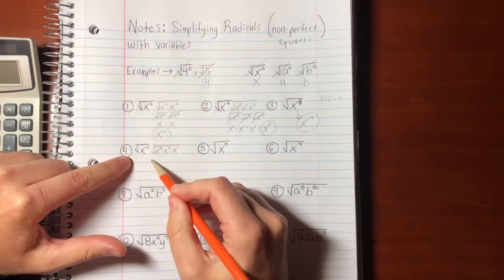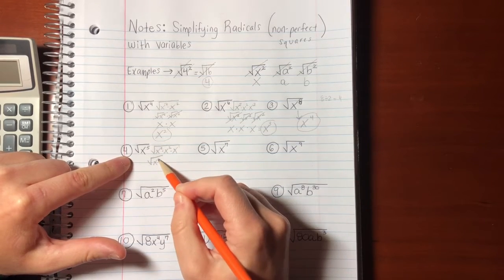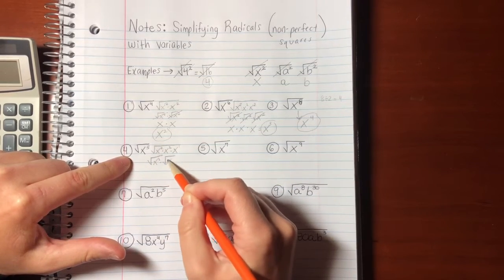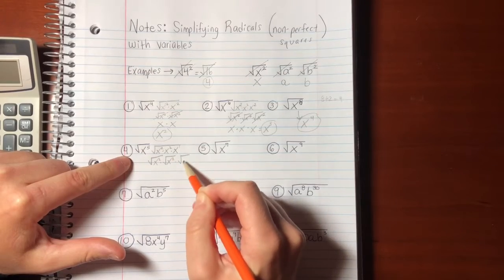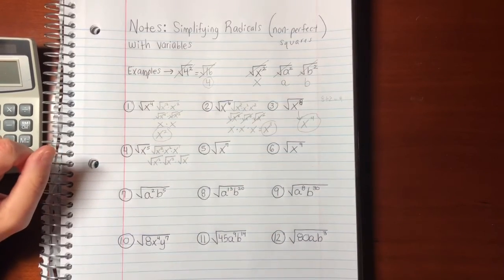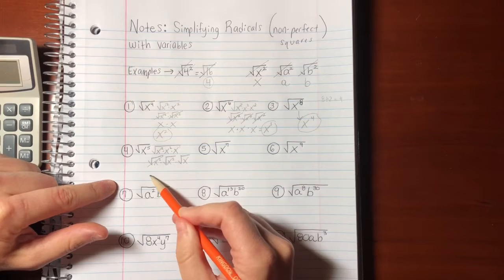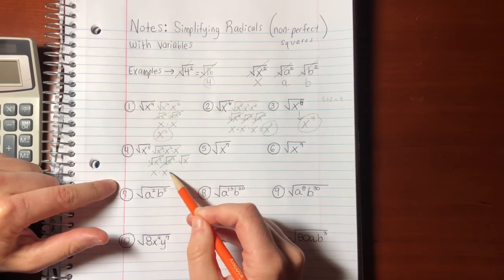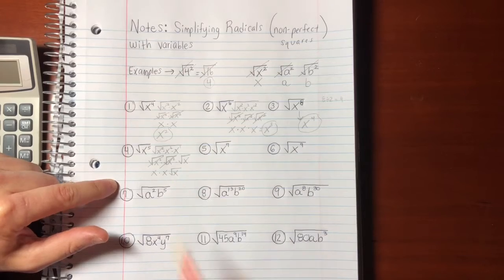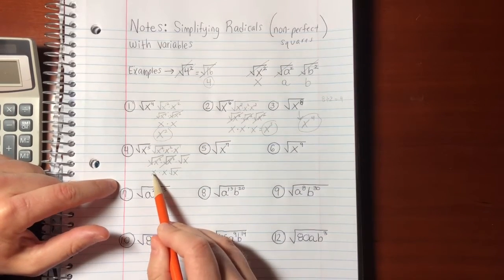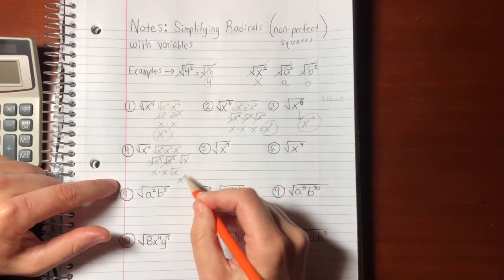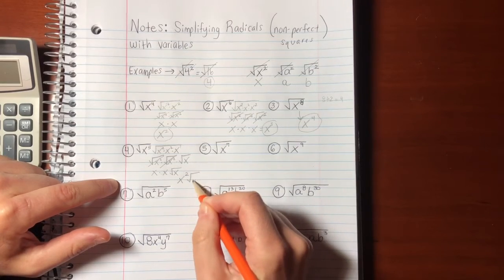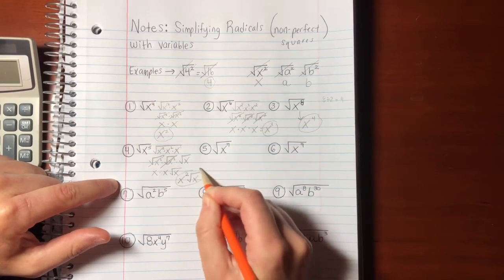So again, we know that there's going to be the square root of x squared times the square root of x squared times the square root of x, or x to the 1 power. Now I know this is going to turn into an x, and that's going to turn into an x, and then I'm left over with radical x. So this simplified: x times x gives me x squared, and I'm going to have 1 x left over remaining under my radical.